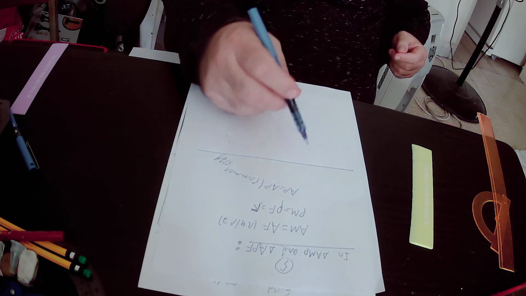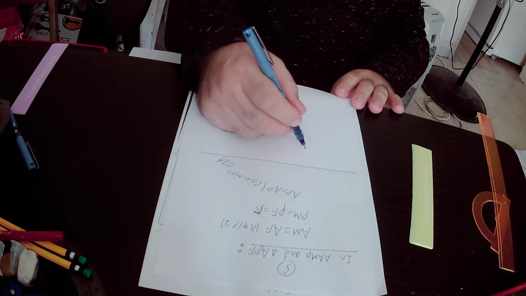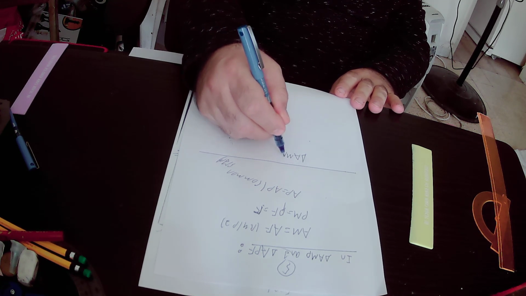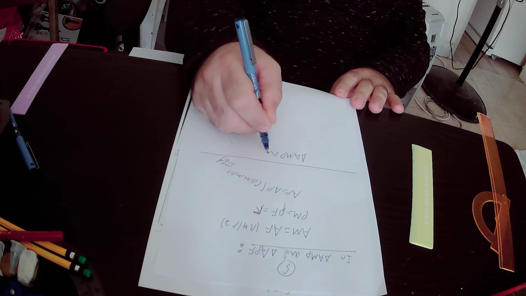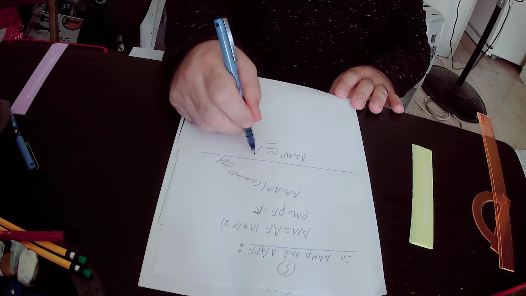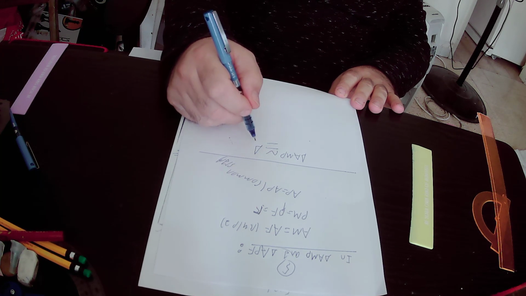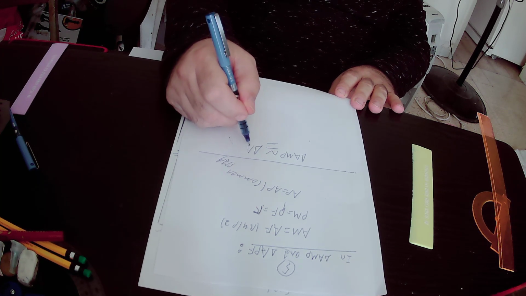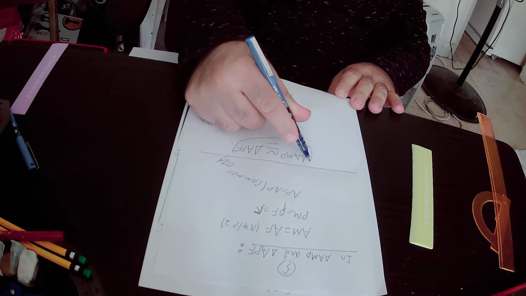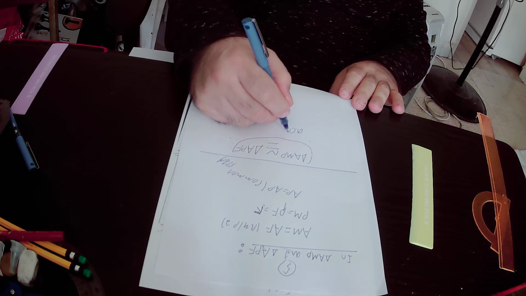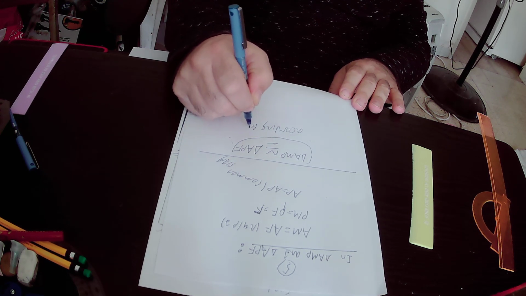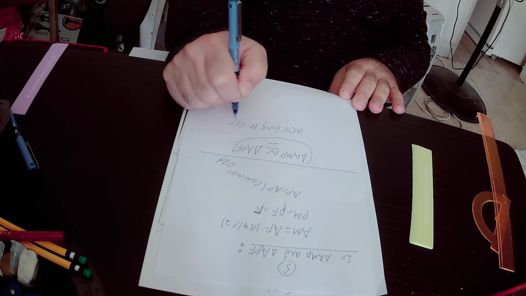We proved that the right triangle AMP is congruent, this is the sign of congruent, to the right triangle APF according to side rule.